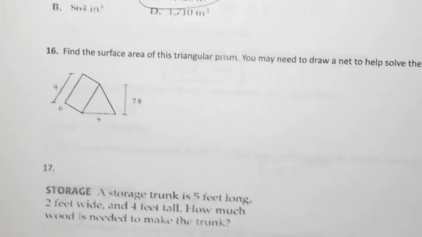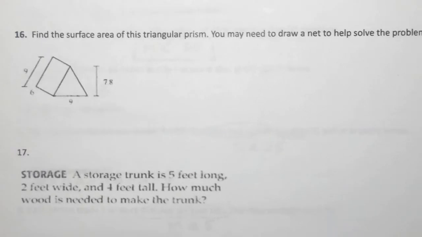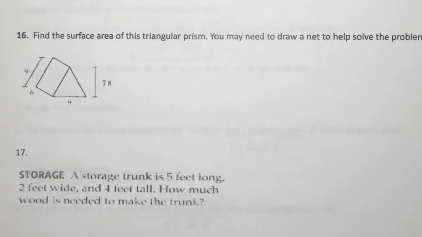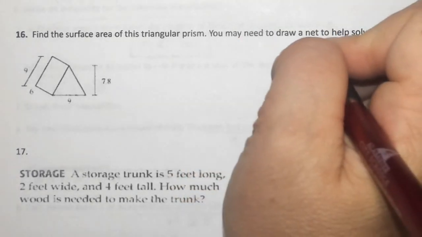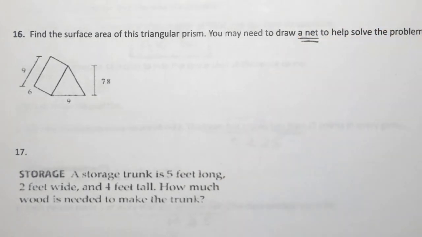Number 16, surface area of a rectangular prism. Here's one of the big differences on this study guide versus what we've been doing in class. It says you need to draw a net. So I've been giving you the flat surfaces. It's going to help you to go ahead and draw the flat surface. Braxton, do you have a question?